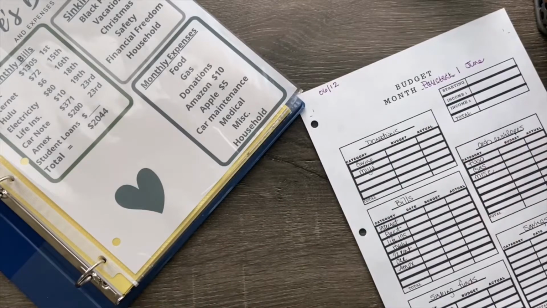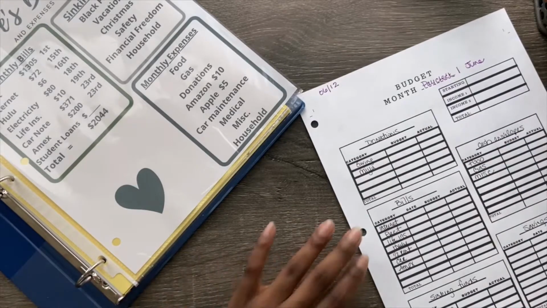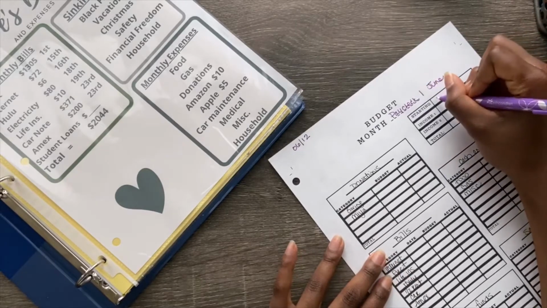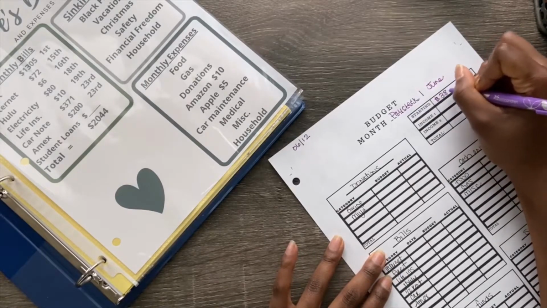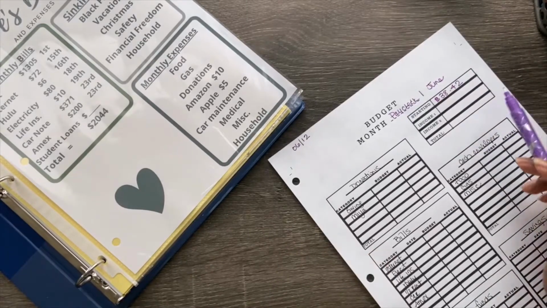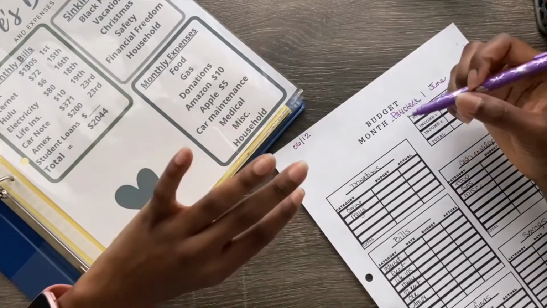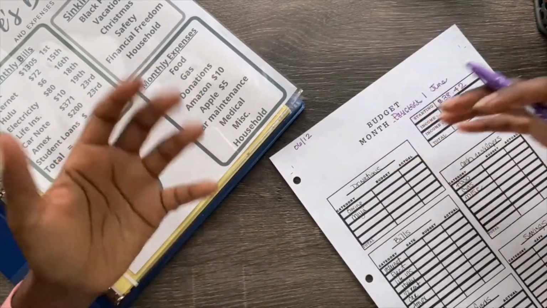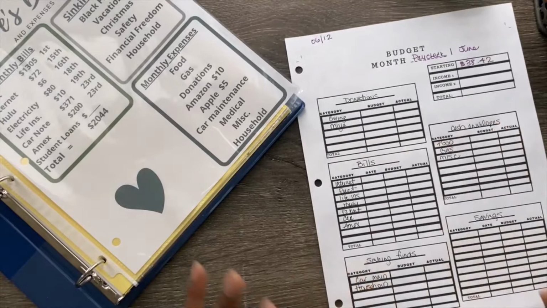Alrighty, so my starting balance in my account right now is $38.42. $38, which is not bad. I think that was supposed to go to my savings and I didn't put it in there because I did spend some unplanned money. So I have everything written out here.